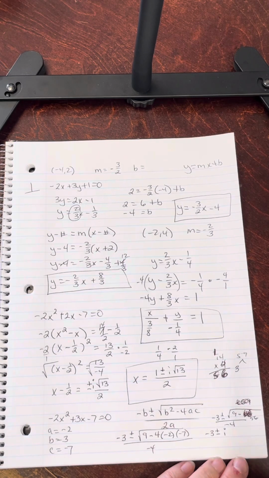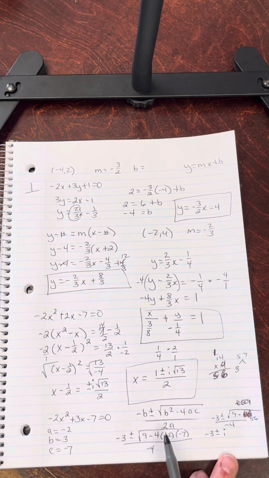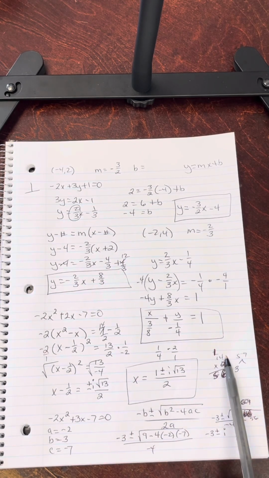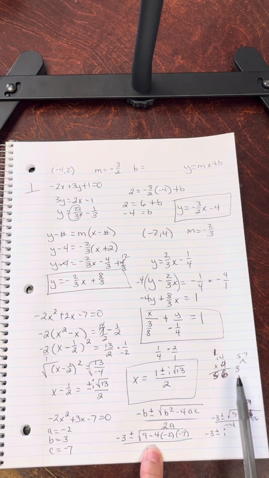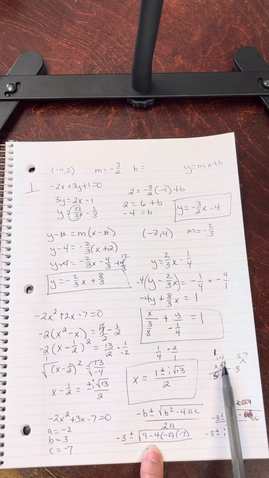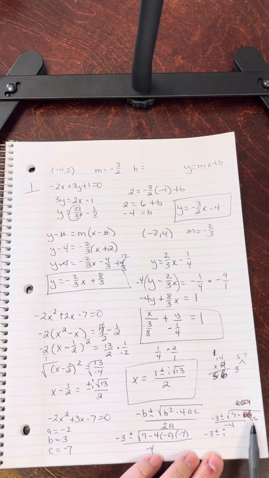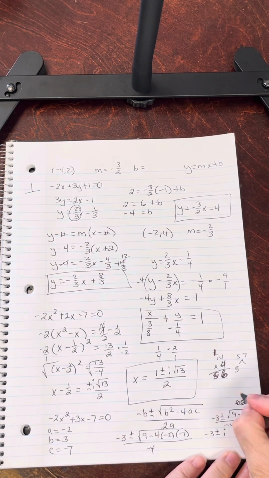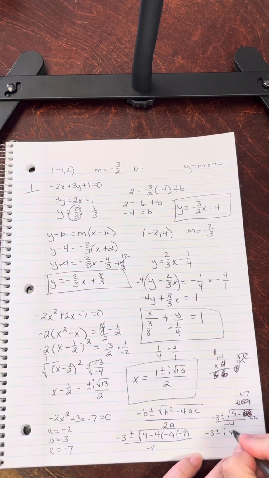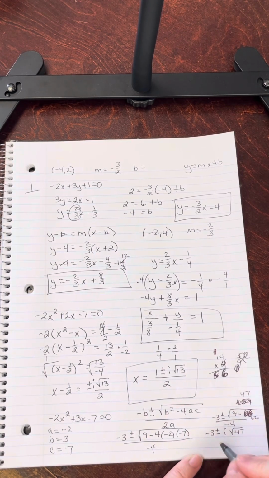Okay, found my error. When I did 2 and 7 and 14 times 4, I just mismultiplied completely. 4 times 4 is 16. 16 plus 40 is 56. I should be filling 56 in here. 9 minus 56 is 47. There's nothing I can do with the 47. So here, that is stuck at square root of 47 all over negative 4.